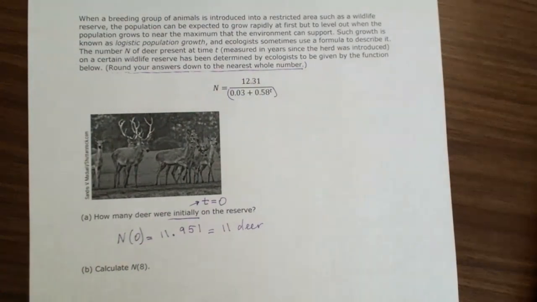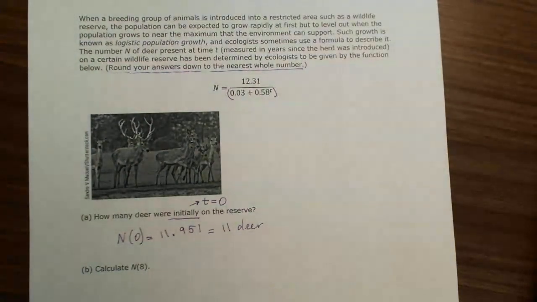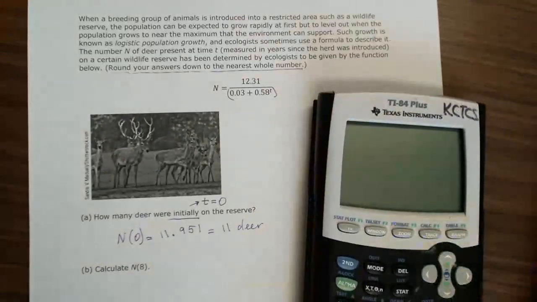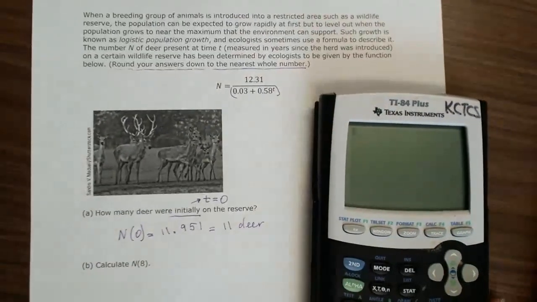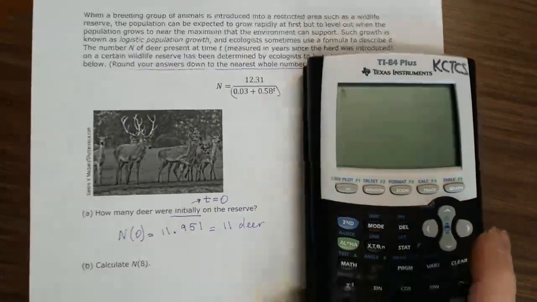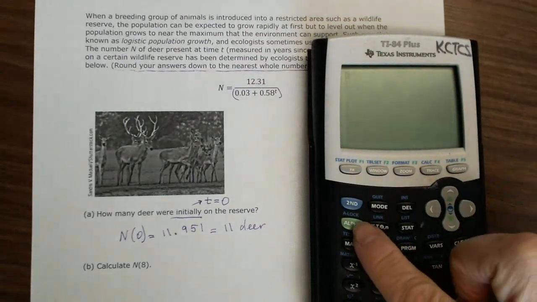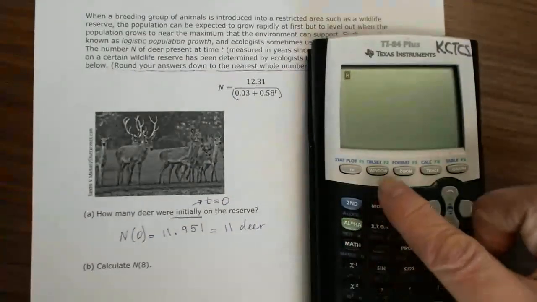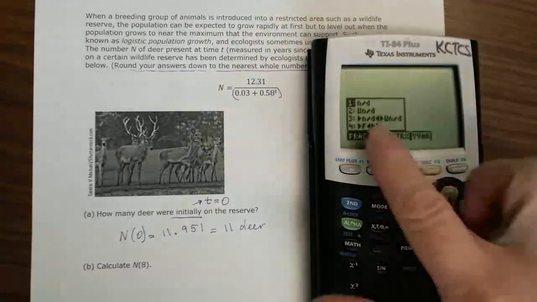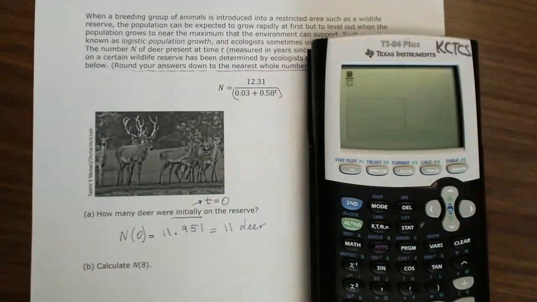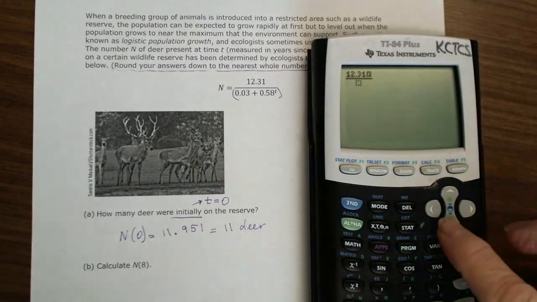Now I will show you how you can do the same problem on TI-84 calculator. TI-84 is a little bit easier to use because you can press the green button alpha and then y equal to, and you will choose the fraction, and you will type 12.31 on the top of the fraction.